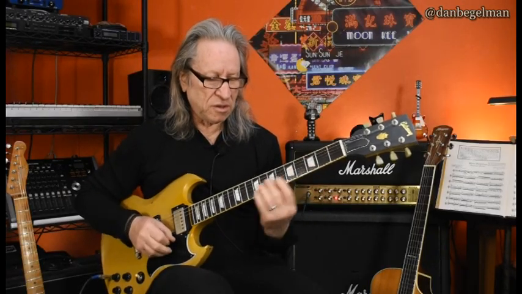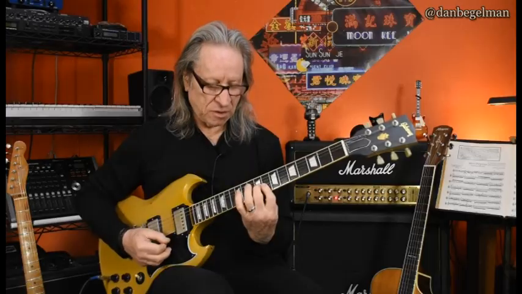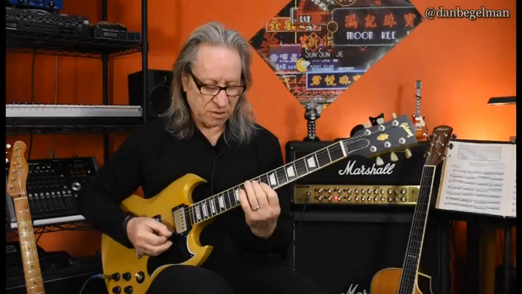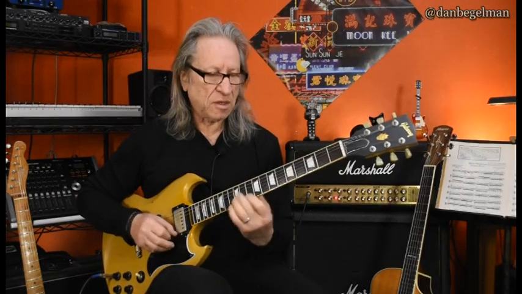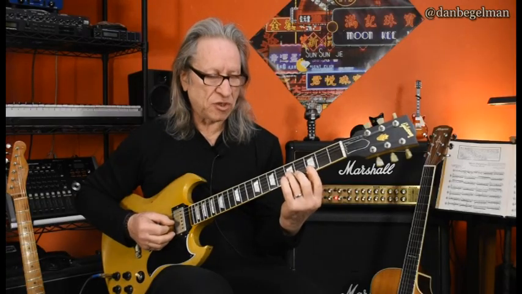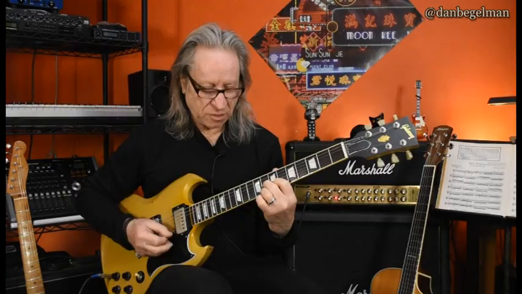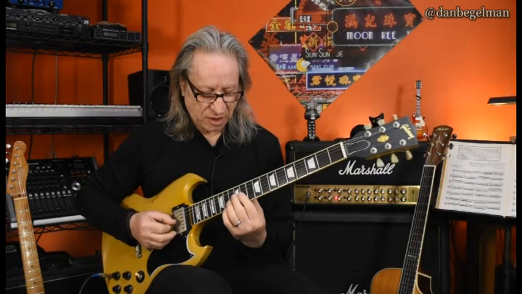So here are the 3 inversions of a C chord: C root position, C first inversion, C second inversion. C minor in the root position, first inversion, second inversion. C diminished in the root position, first inversion, second inversion.